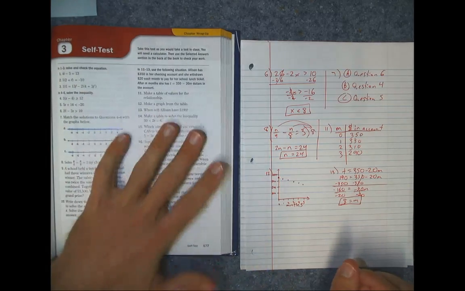All right, so that was all of the self-test. Moving on to the chapter review.